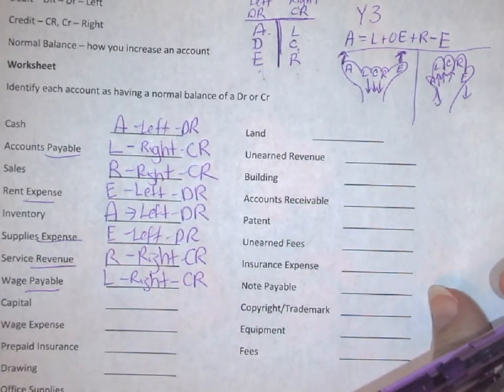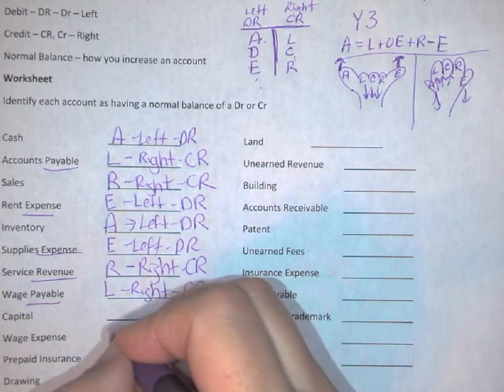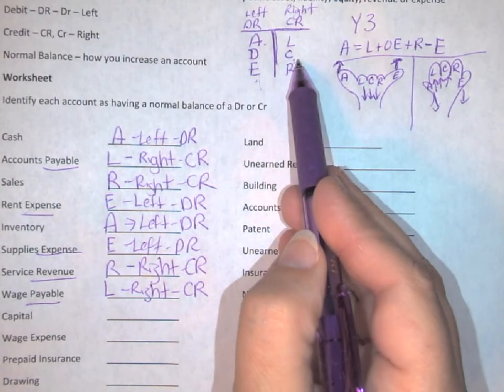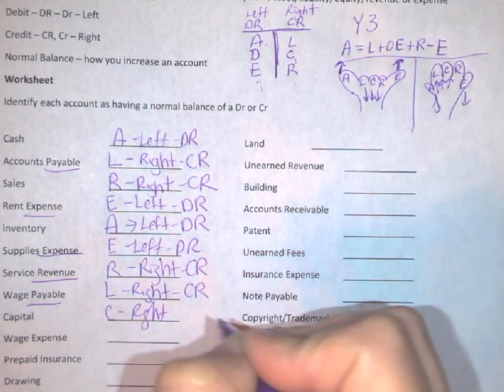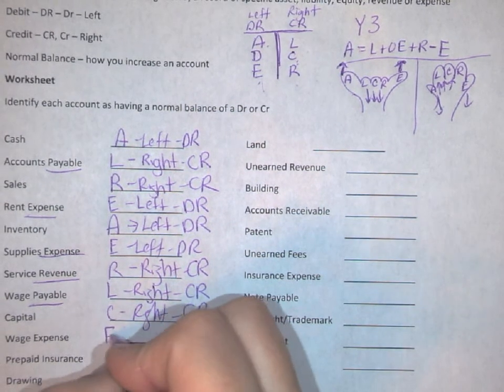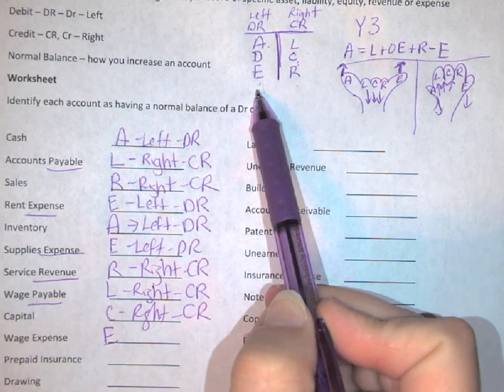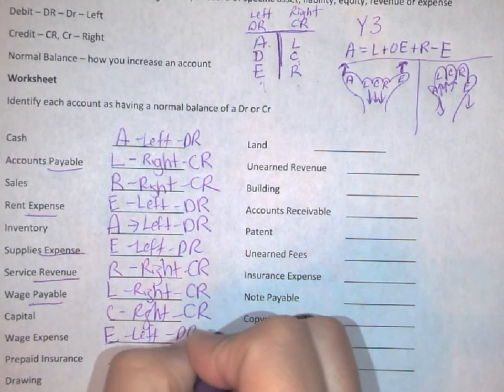So if we look at capital, capital is going to increase on the right because that is one of our items, and therefore that is going to be a normal balance of a credit. We have wage expense, which is an expense. Expenses increase on the left, which means that's a debit.